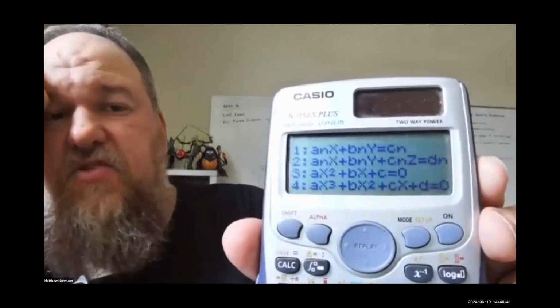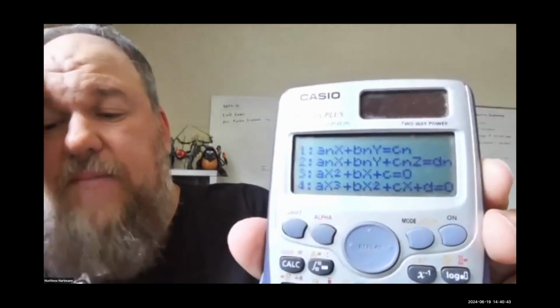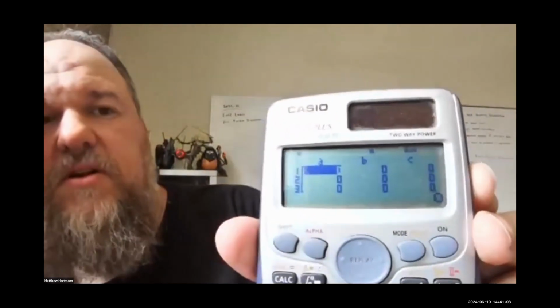So I press option 5 and it asks me effectively, option 1 is for solving a 2 equation, 2 unknown system. Option 2 is for solving a 3 equation, 3 unknown system. Excuse me, option 3 is for solving a quadratic equation. Option 4 is for solving a cubic equation. So we would obviously choose option 2. And then the interface looks incredibly similar.